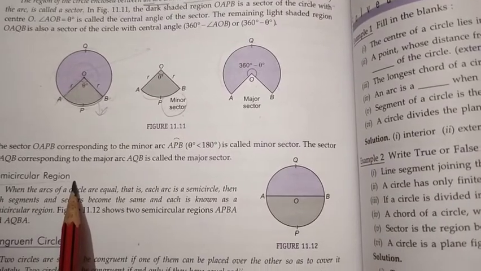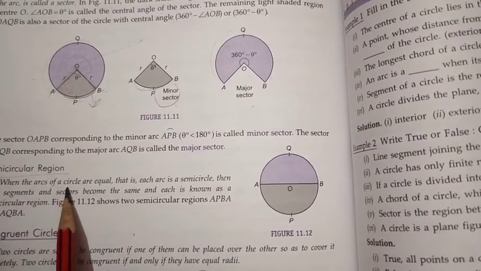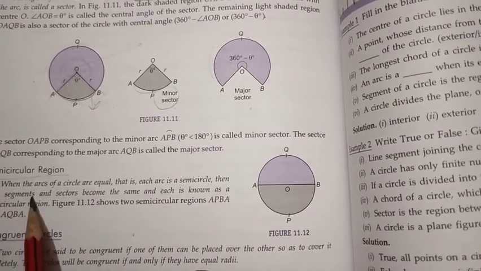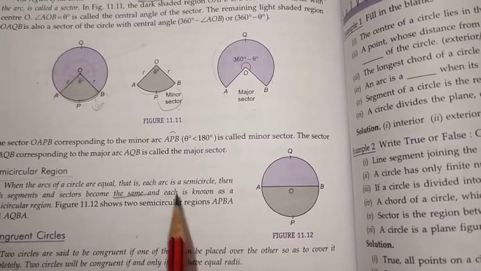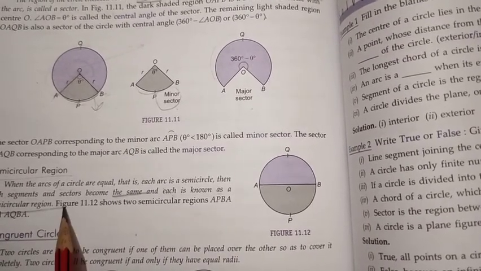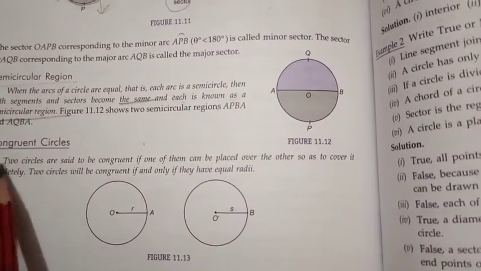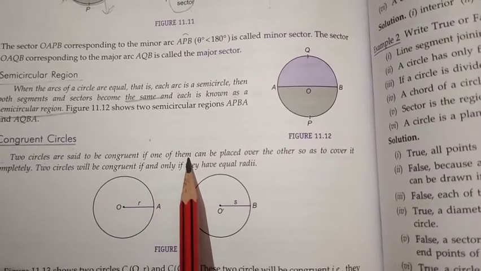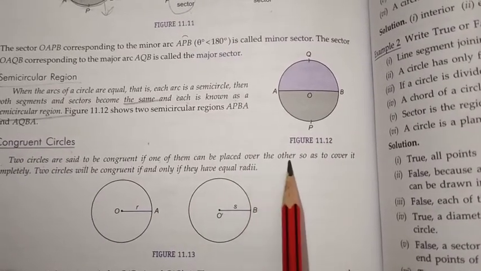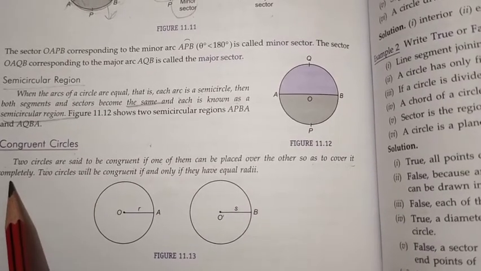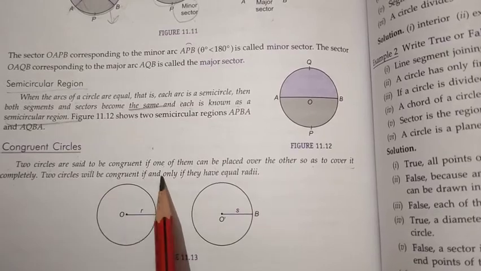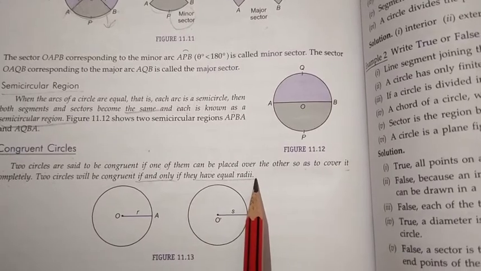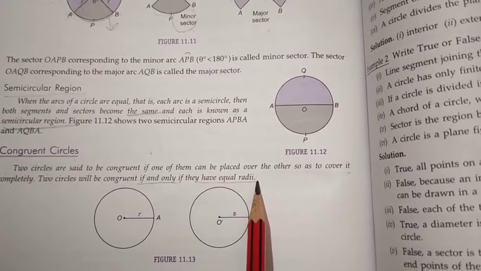Now semicircular region. When the arcs of a circle are equal, then each arc is a semicircle, then both the segments and the sectors become the same, and each is known as the semicircular region. Next, congruent circles. Two circles are said to be congruent if one of them can be placed over the other so as to cover it completely. Two circles will be congruent if and only if they have the same radii. It means their measurements should be the same.